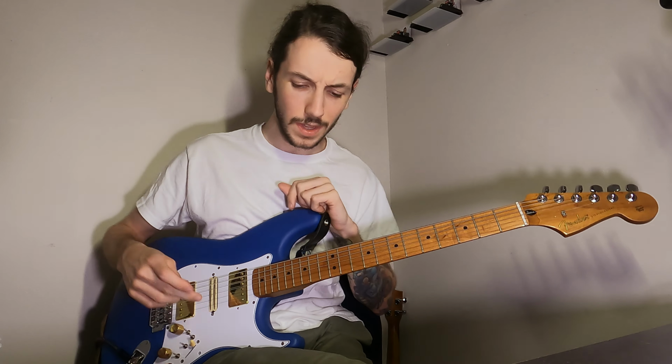I'm going to play Dorian, which is a minor scale with a major 6th. I'm going to play the minor scale, or the Aeolian mode, which is flat 3, flat 6, flat 7. And then I'm going to play Phrygian, which is flat 2, flat 3, flat 6, flat 7. So they'll sound like this.